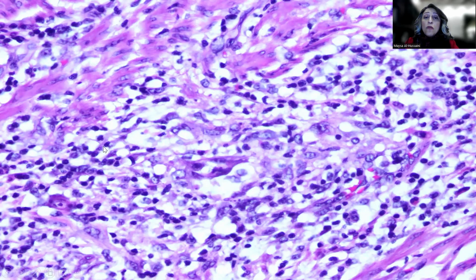This is a different focus where we have the same discrete, separate focus of fibromyxoid stroma with this bluish tinge, and then some scattered atypical cells.